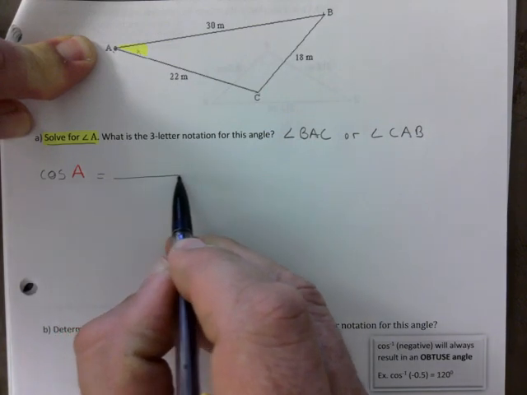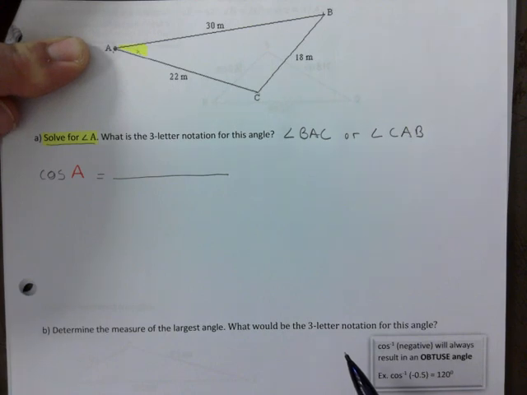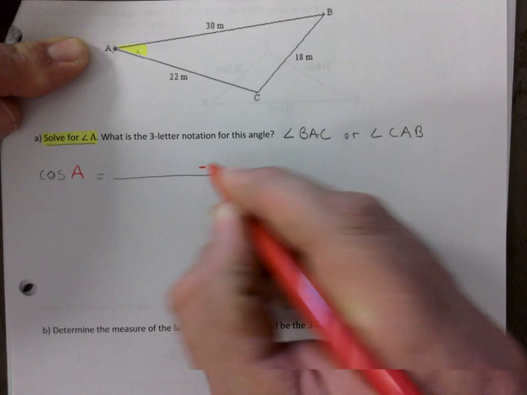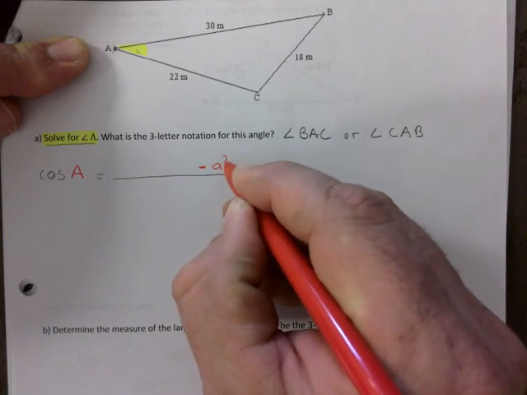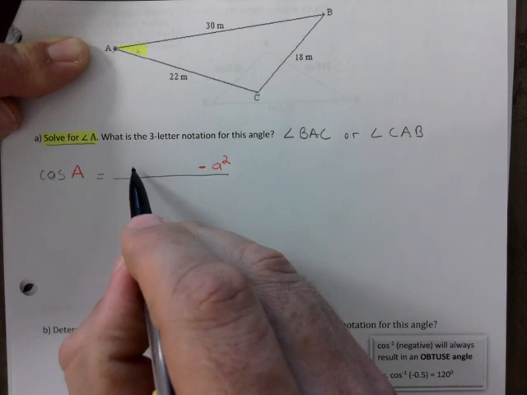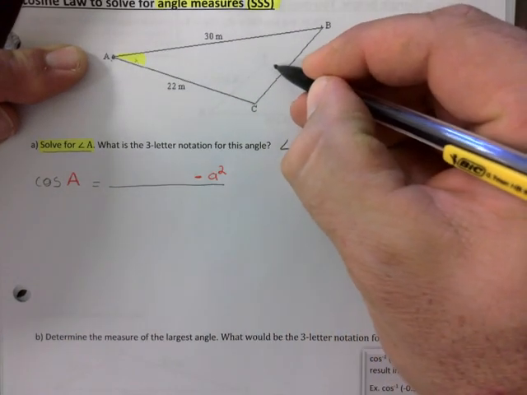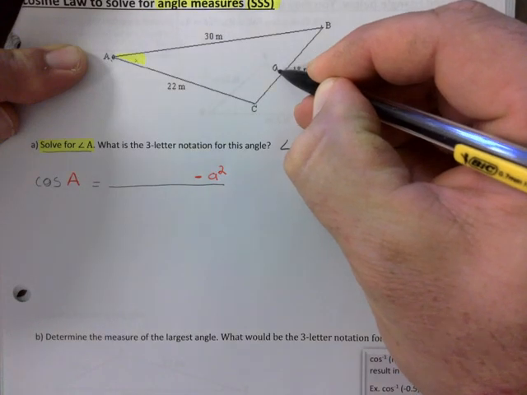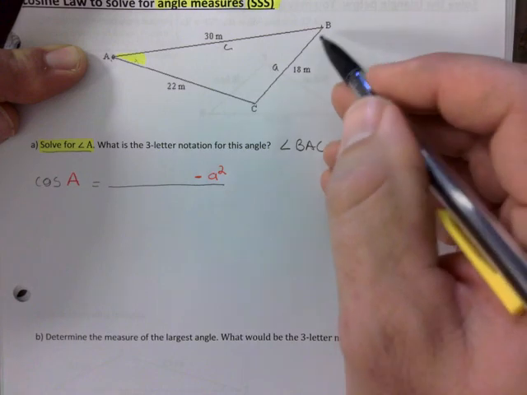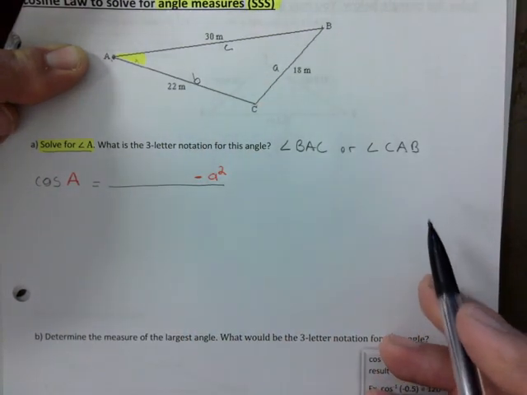So you go with that longer line like that. And what goes back here? Minus a squared, right? And so what's left, if this is, let's go ahead and do that. This is lowercase a. Across from angle C, this is lowercase c. And this is lowercase b, right? So I hope you know that.